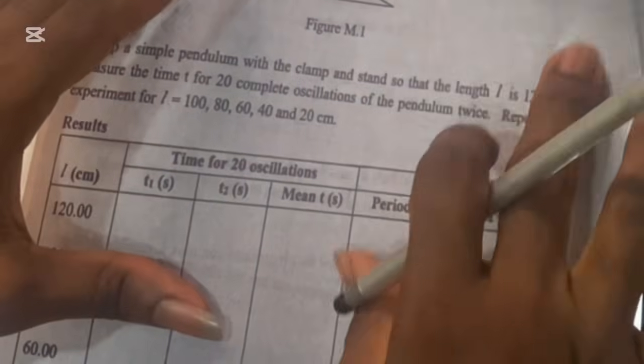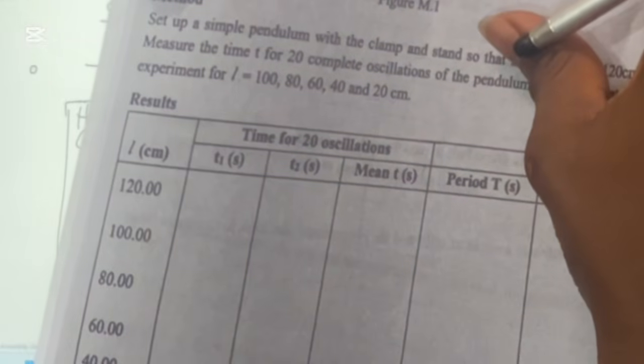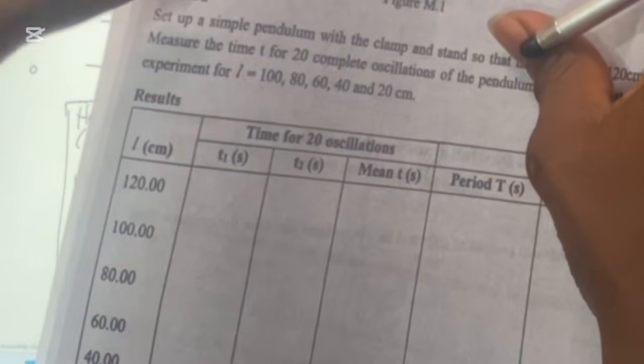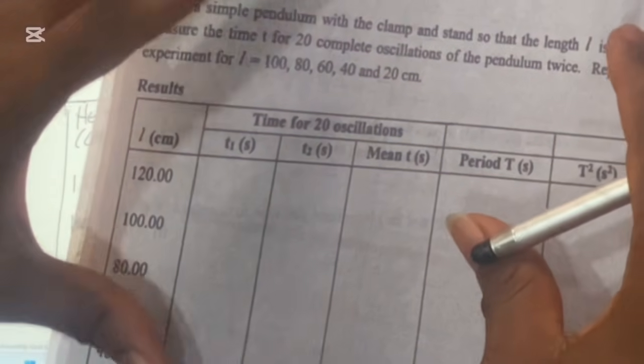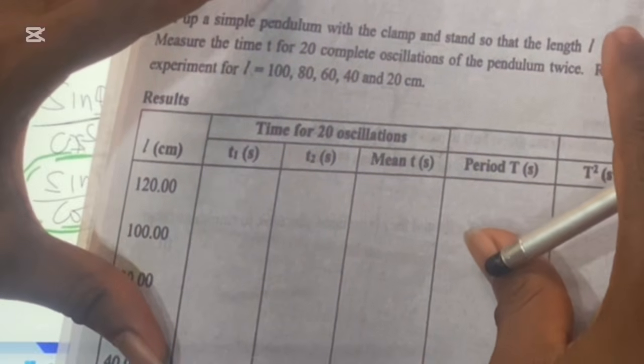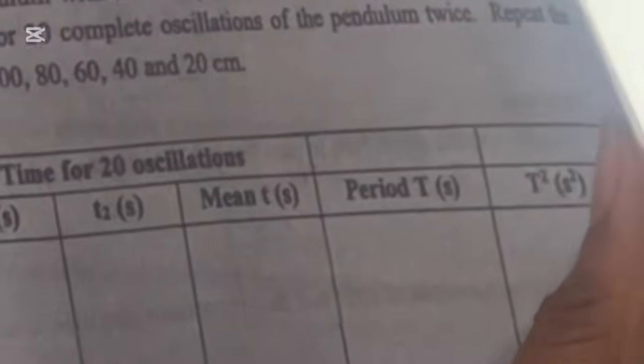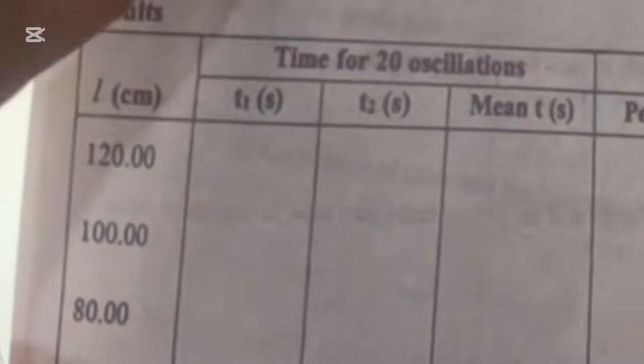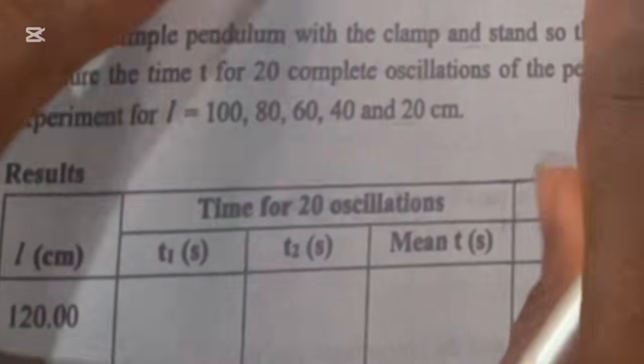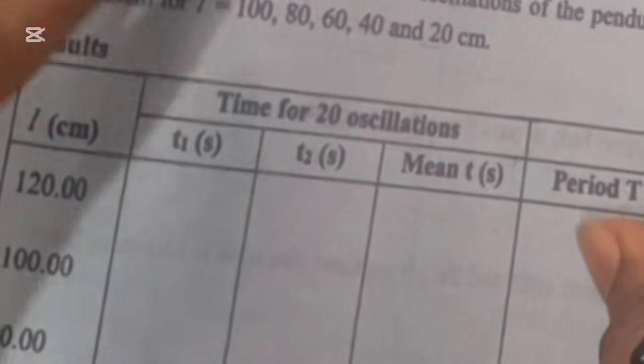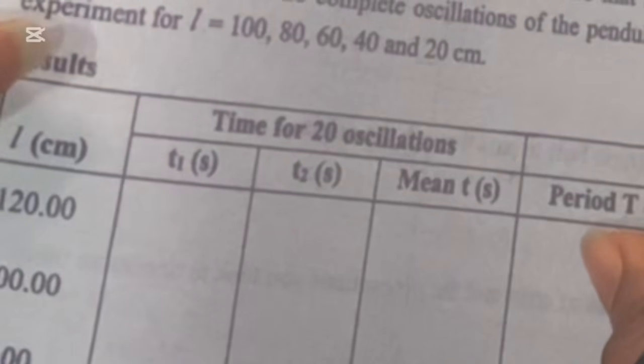Most of us will have a different practical manual, but just know that it is the same method of approach. This is how the practical manual looks like. These are the questions which we are going to consider here in this session.